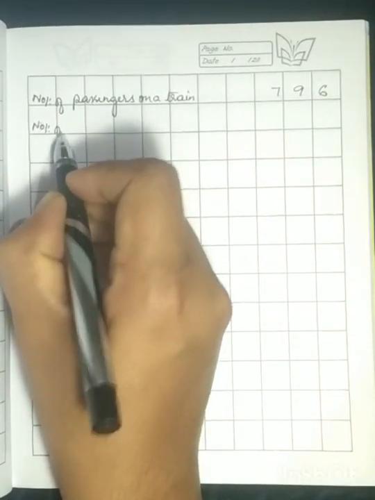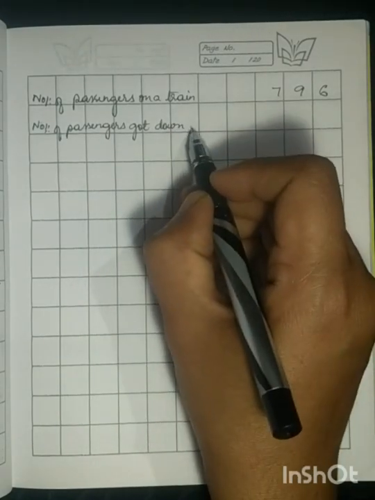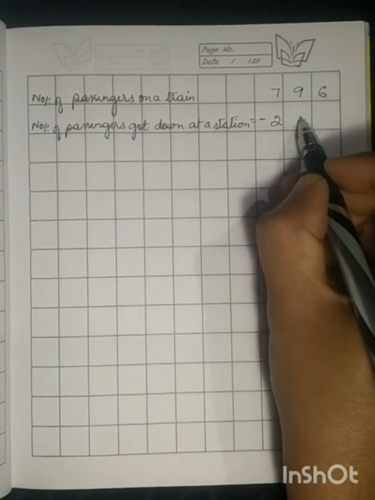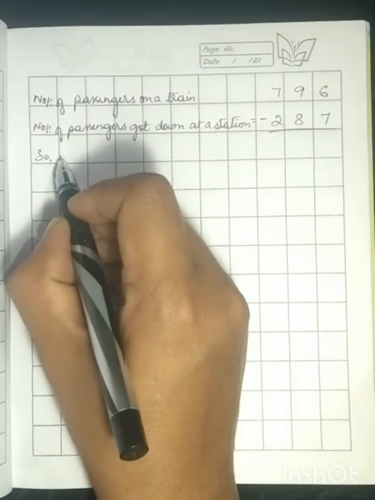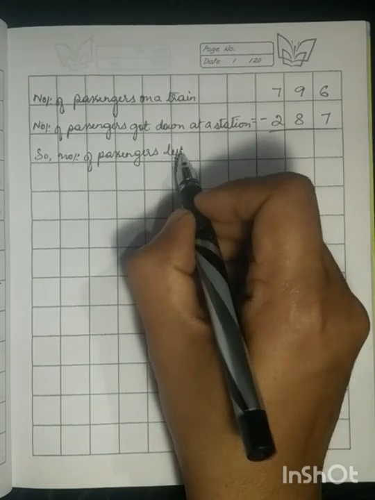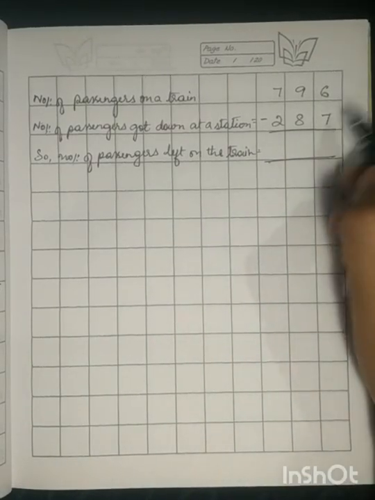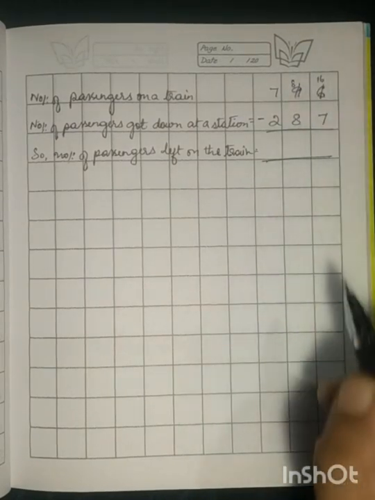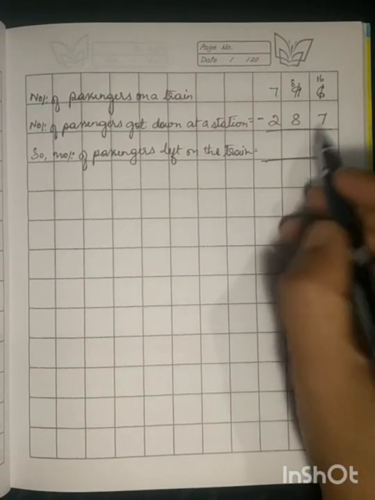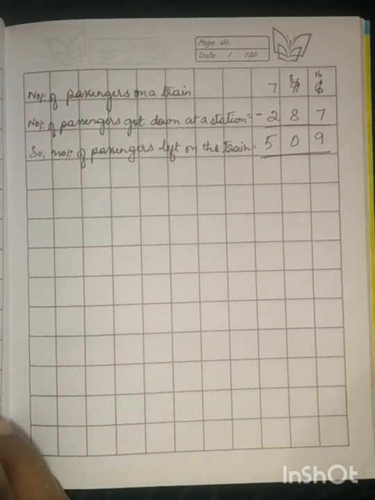Number of passengers who got down at a station is equal to minus, how many got down? 287. So, number of passengers left on the train. So we have to find out now how many passengers are left still on the train. 6 minus 7 cannot. So we borrow 1. This becomes 16 and this 8. 16 minus 7, after 7: 8, 9, 10, 11, 12, 13, 14, 15, 16. So 9. 8 minus 8, 0. 7 minus 2, 5. So totally 509 passengers are still left in the train who are still traveling.